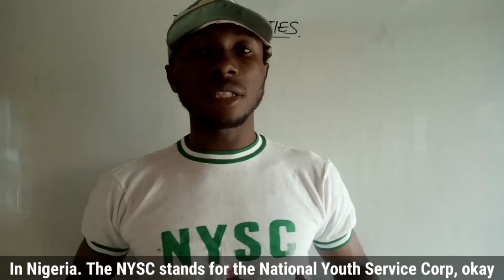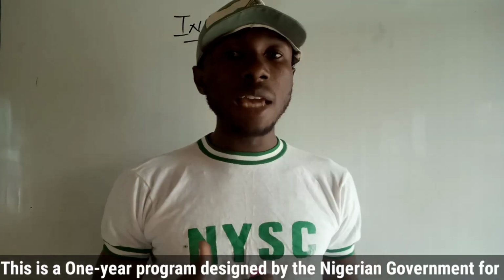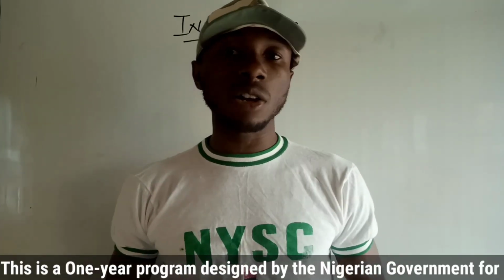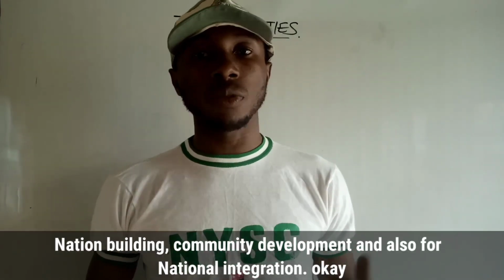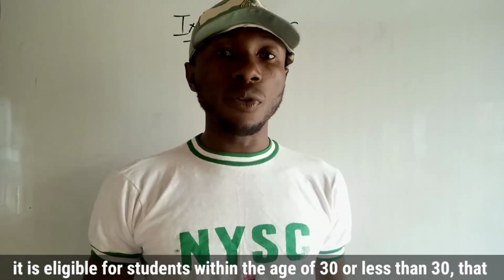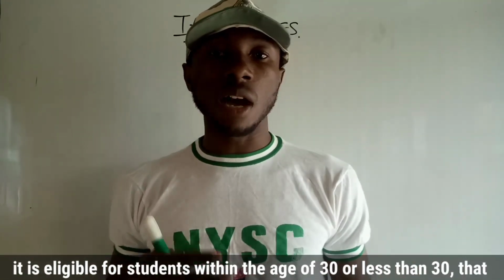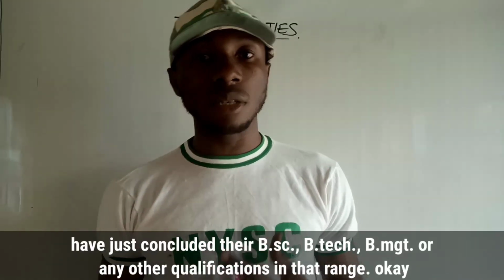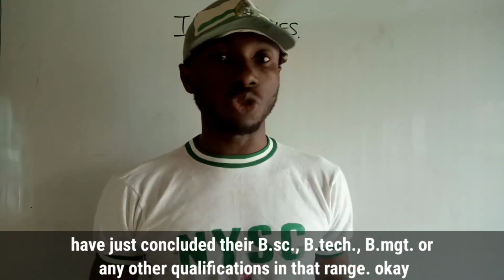The NYSC stands for the National Youth Service Corp. This is a one-year program designed by the Nigerian government for nation building, community development, and also for national integration. It is eligible for students within the age of 30 or less than 30 that have just concluded their BSc, BTech, B Management, or any other qualification in that range.